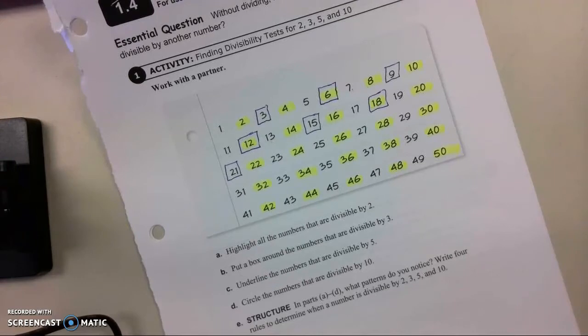Remember that if you need additional time to finish, you can always pause the video and then hit play again when you're ready to move on.